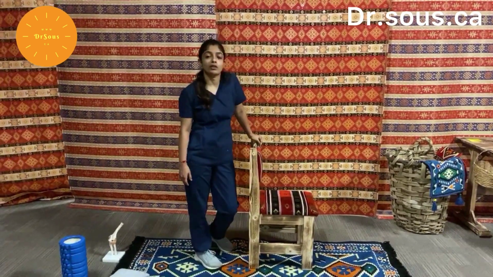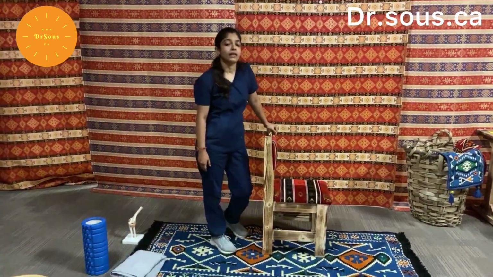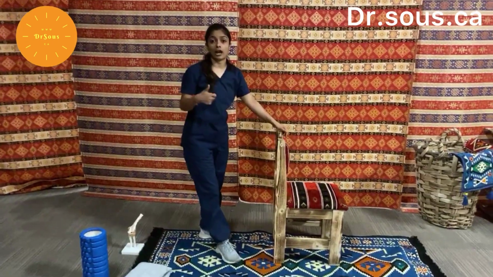So this way you can stretch your quadriceps muscle. Now I'll show you how you can stretch your calf muscles.